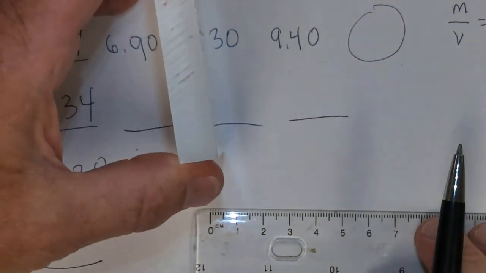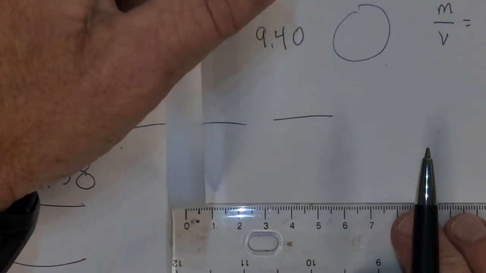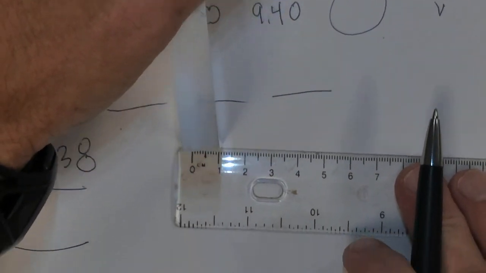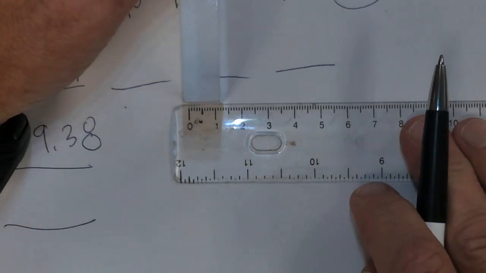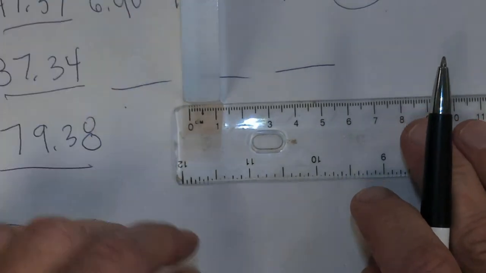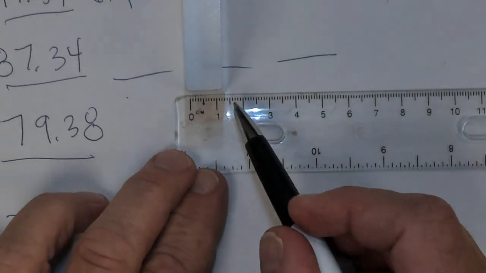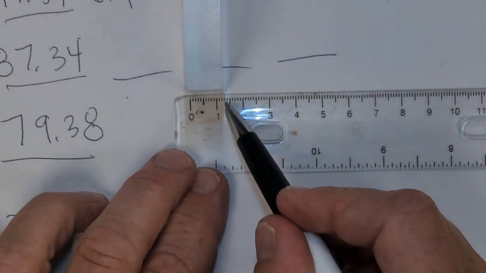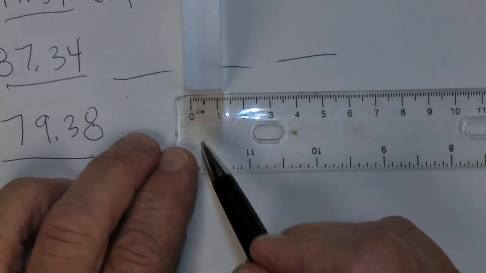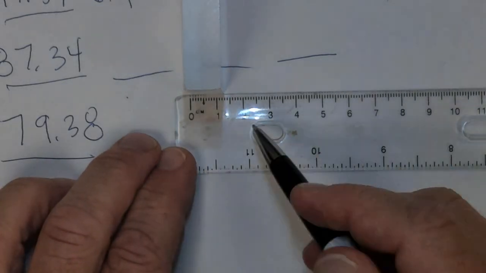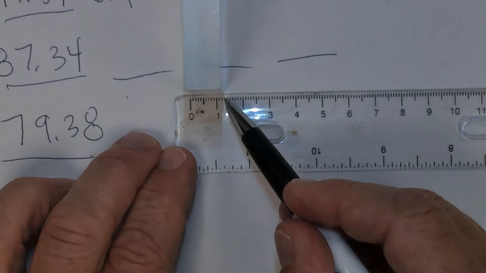Let's do it. Let's see, height. Maybe I can get it a little better like this. No, move it this way. There we go. Okay, let me center it right on there. Good. All right, should be able to get it right there. Right there is the edge of the block. Whoops, I tipped it a teeny bit. Let me move the ruler a second. There we go, right there.